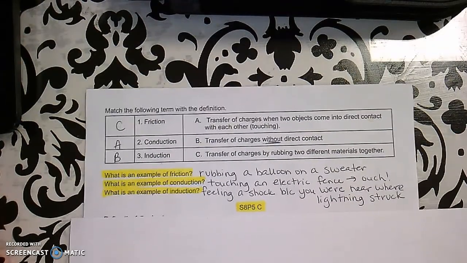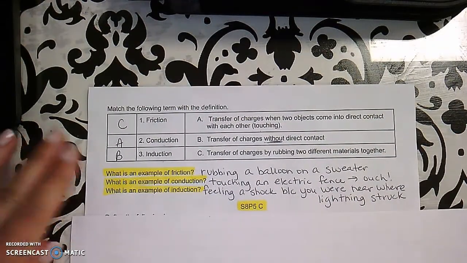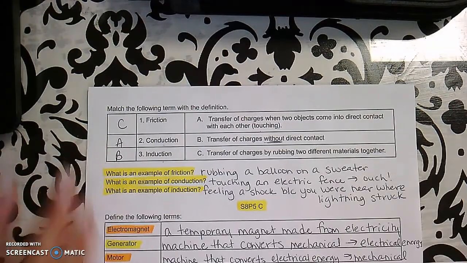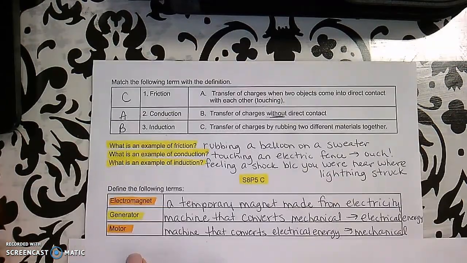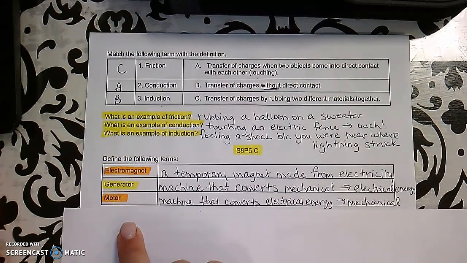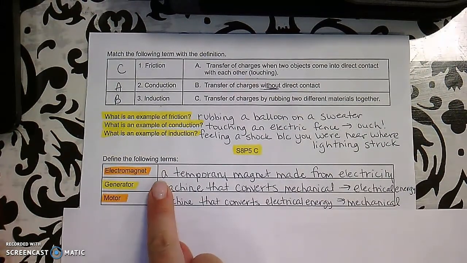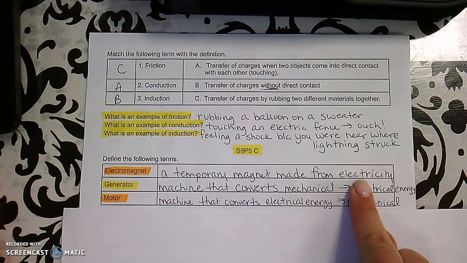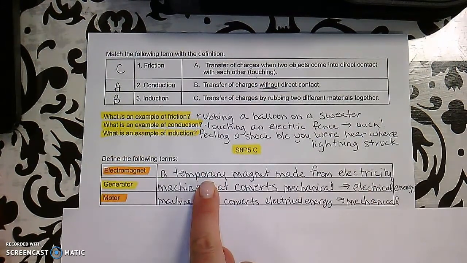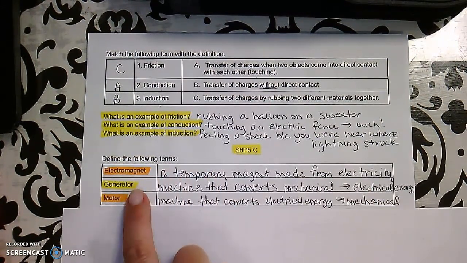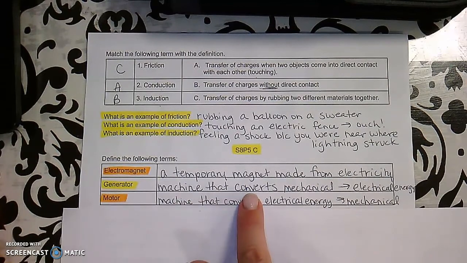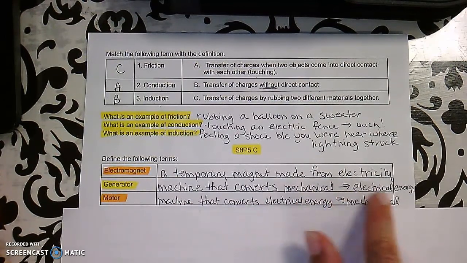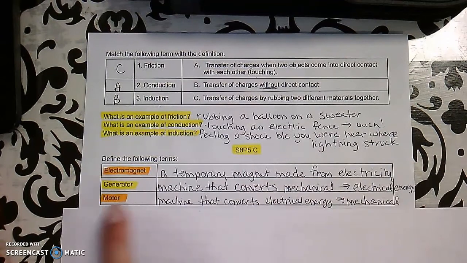All right, so we have made it to section C, and we have just a few more terms to define. These are all 3 devices that we use. An electromagnet is a temporary magnet made from electricity. Temporary means it can be turned on and off. A generator is a machine that converts mechanical to electrical energy. A motor is the opposite. It's a machine that converts electrical energy to mechanical energy.